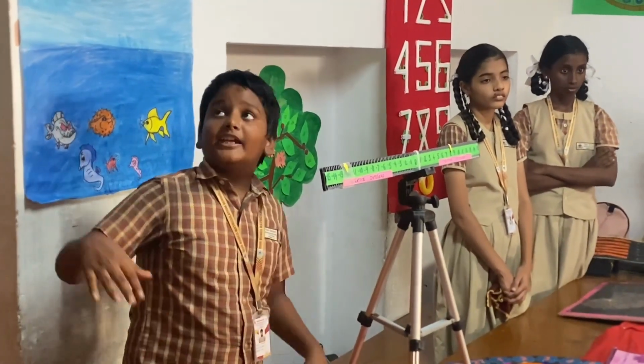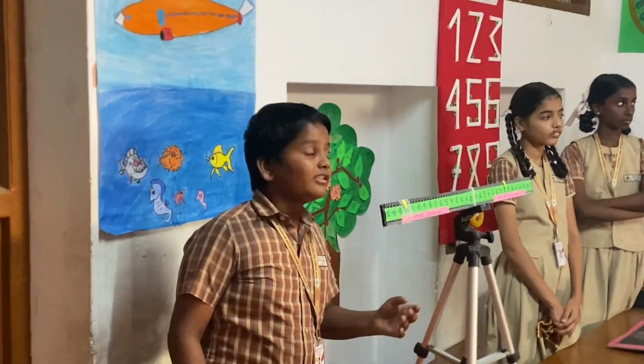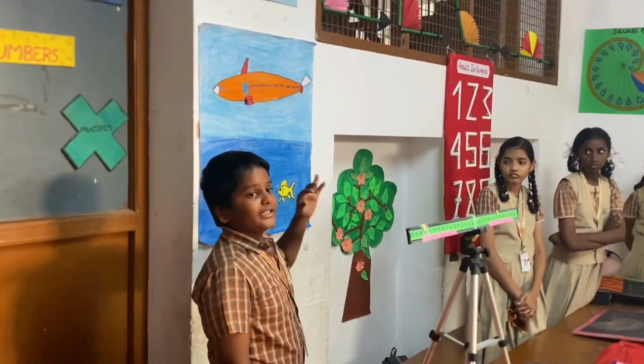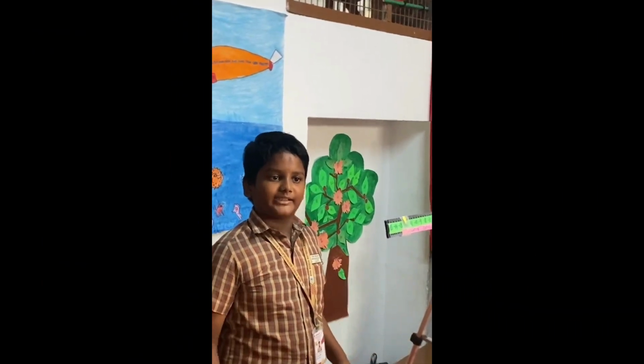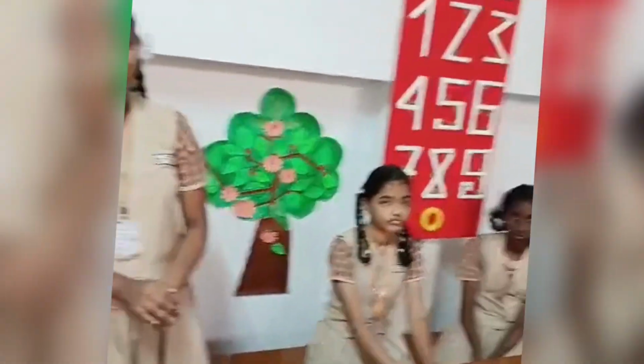An aeroplane flying at the height of 2000 meters above the sea level is positive, whereas the depth of a submarine or fish under the sea is denoted in negative sign. Thus, we use number line in everyday life. Thank you. For calculations, we need factors and multiples of numbers.